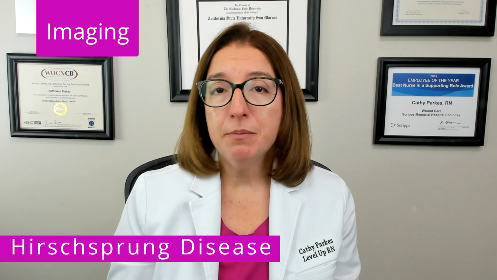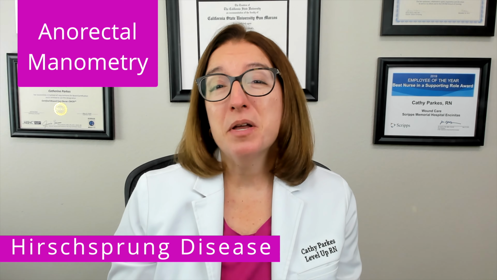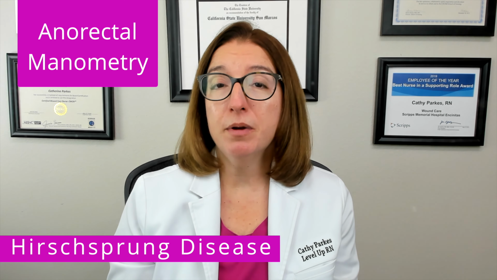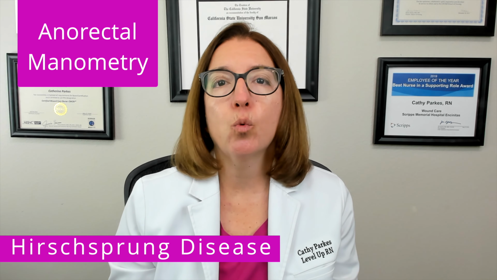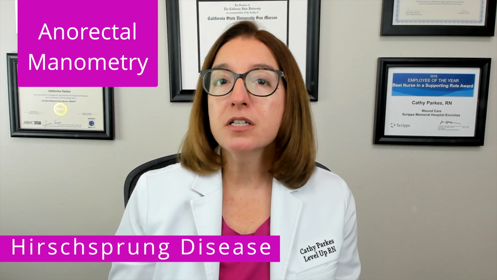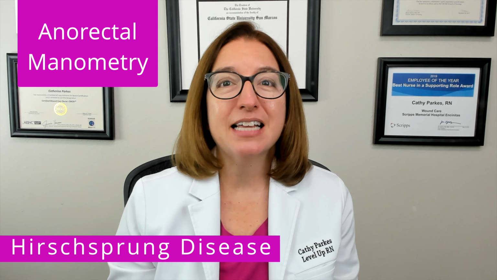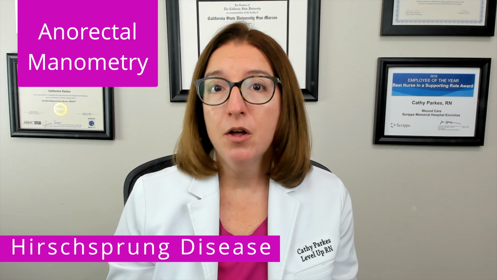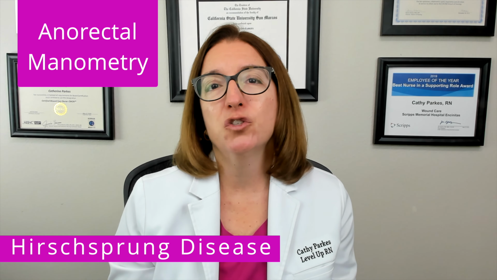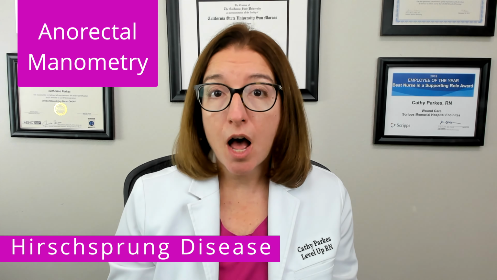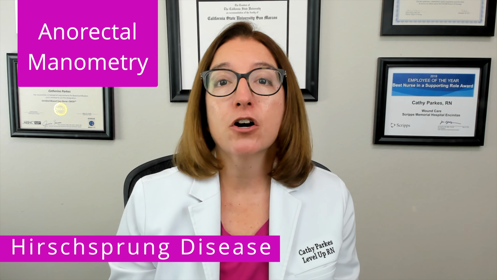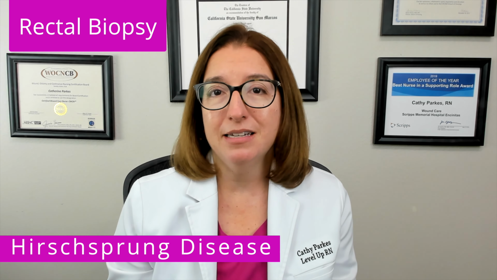In terms of diagnosis of this disorder, imaging may be used, such as a contrast enema. In addition, anorectal manometry may be used to determine if the patient's rectal muscles are working correctly. So during this procedure, the provider inflates a small balloon in the rectum, which should cause the rectal muscles to relax. If they do not, then that would be indicative of Hirschsprung disease. And then diagnosis of Hirschsprung disease would be confirmed with a rectal biopsy.